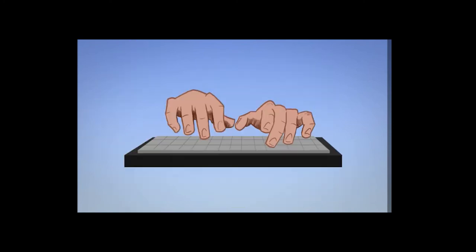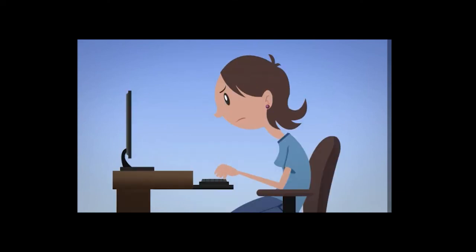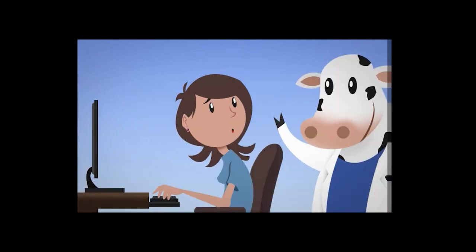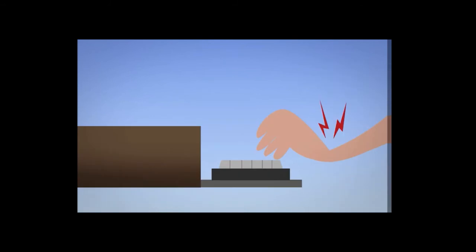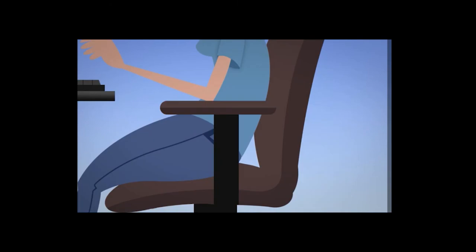When you type and mouse with insufficient recovery time, repetition comes into play. Force is the amount of exertion required by your muscles to perform a task. Aggressively striking your keys can be considered forceful. Awkward or static postures are often caused by poor design or equipment selection. When your wrists are extended, when your neck is extended, or when you don't have adequate lumbar support, you are at increased risk for injury.